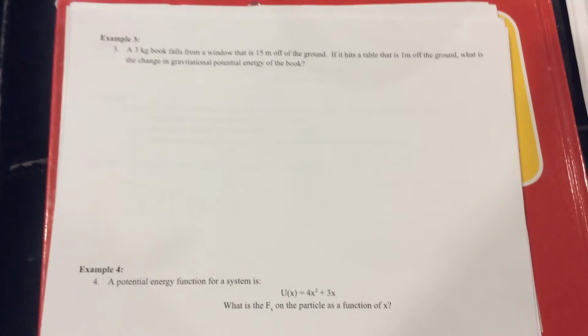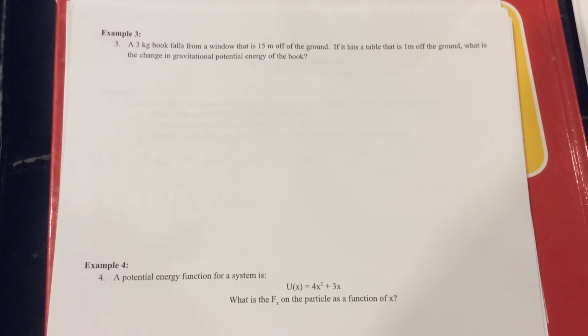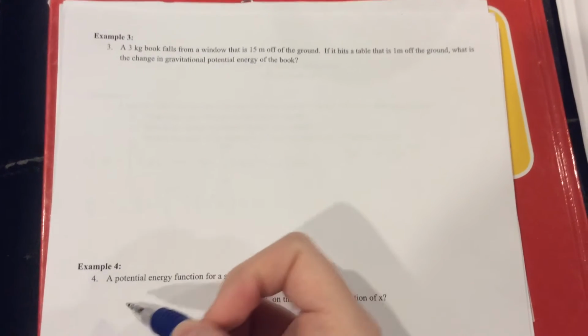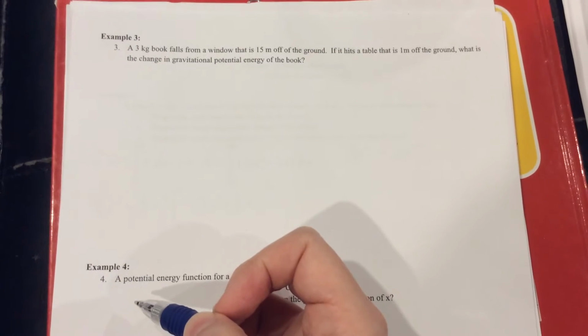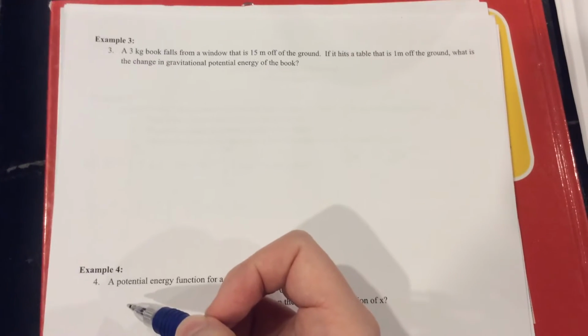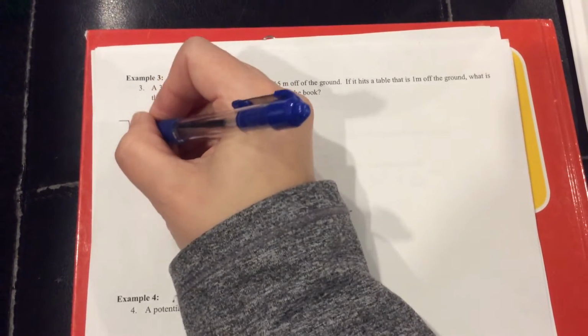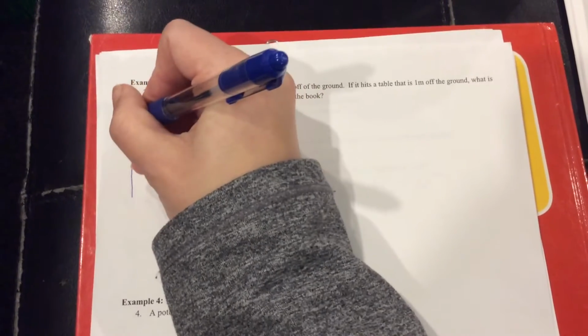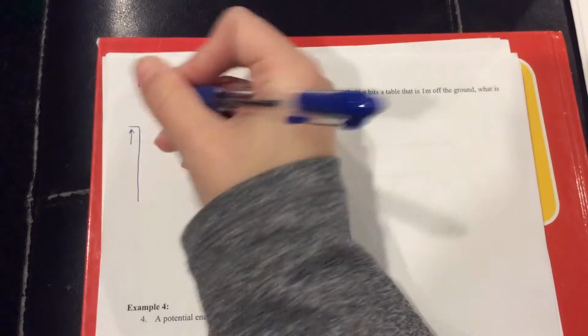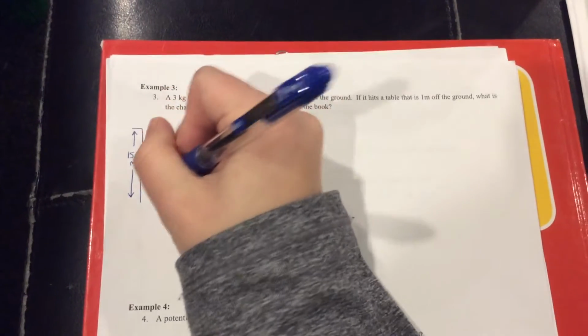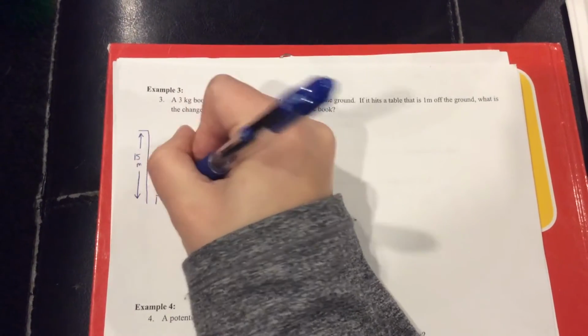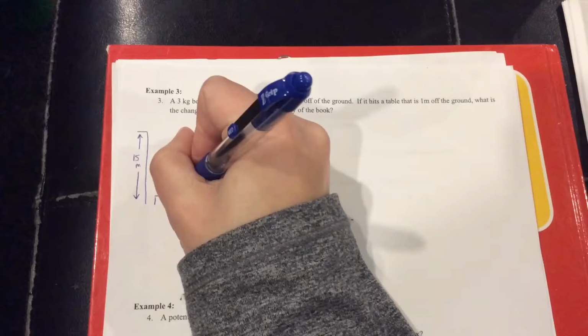Okay, everyone, this is our third example problem for chapter 7. Here we have a 3 kilogram book that falls from a window that's 15 meters off the ground. If it hits a table that's 1 meter off of the ground, what is the change in gravitational potential energy of the book? So it initially starts, let's say, 15 meters off the ground. And then it falls and lands on a table that's 1 meter above the ground, like that.